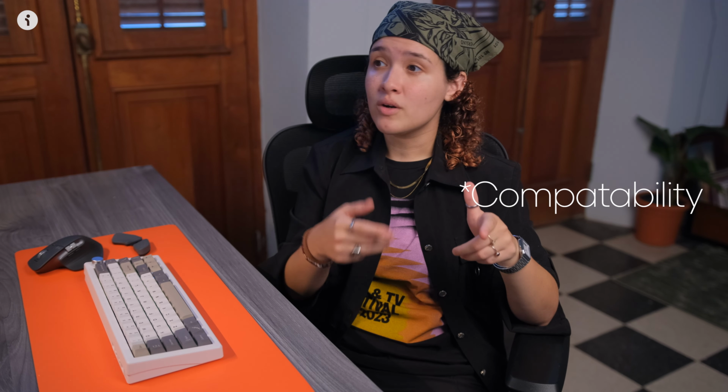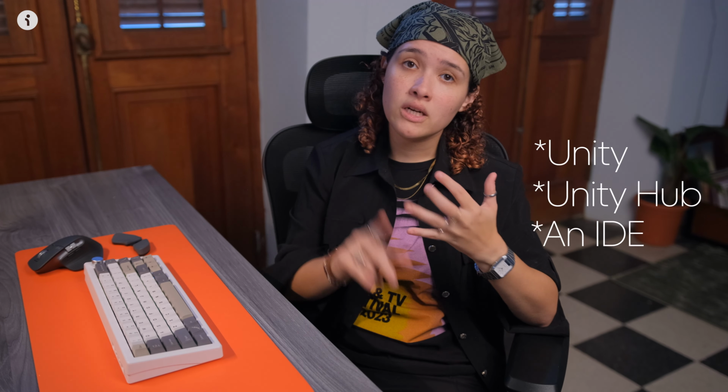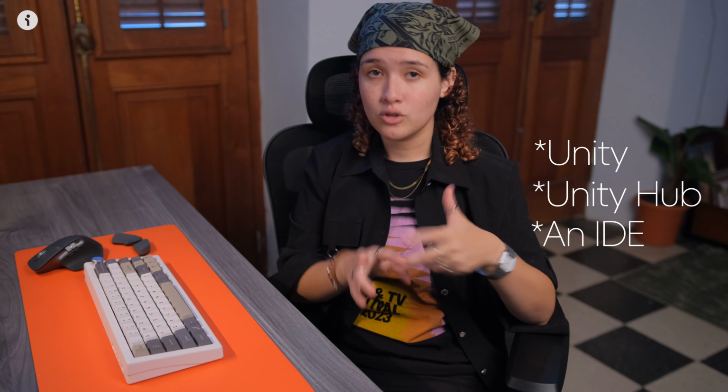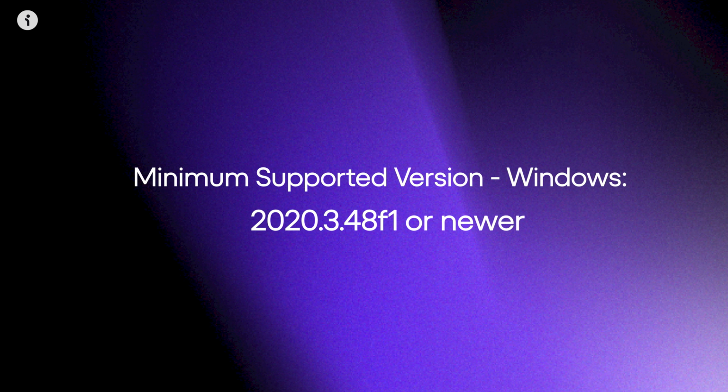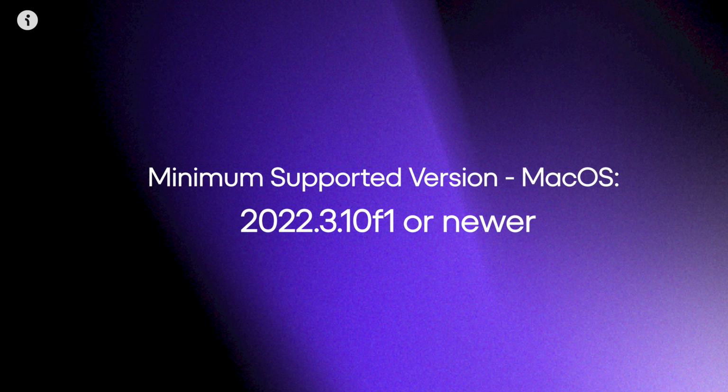Another thing here is the compatibility. You need Unity, whether it be on Mac or Windows, to be running perfectly. So that means having Unity, Unity Hub, and an IDE as requirements to continue. And we have a minimum supported version. For Windows, we have 2020.3.48 F1. For Mac, we have 2022.3.10 F1.